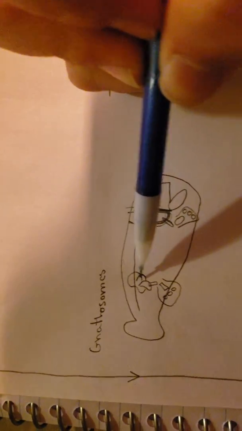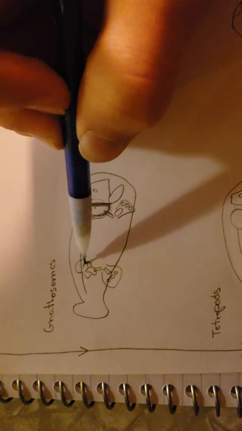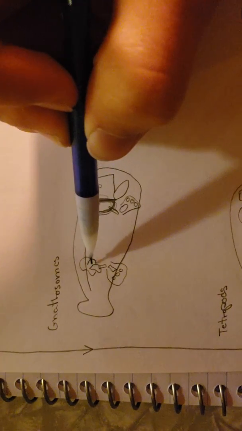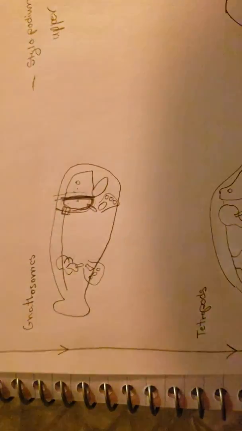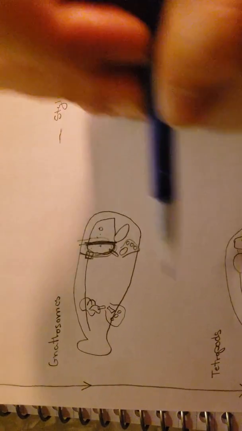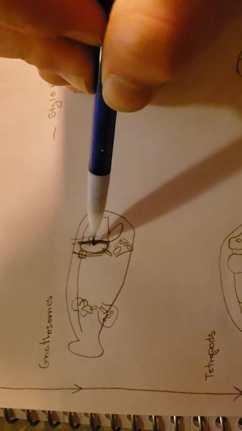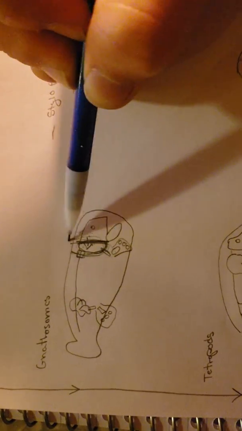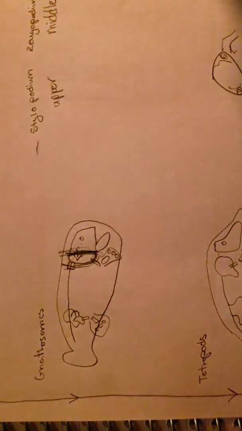However, in the transition from gnathosomes to tetrapods, we start to see more bones occurring. So we've got the ischium, the ilium, and the pubis. I might not be pointing to the right one, but that's how it goes. And then in the development from the gnathosomes to the tetrapods, the pectoral girdle becomes unattached, gets attached by a muscle sling instead, and then becomes the scapulocoracoid.